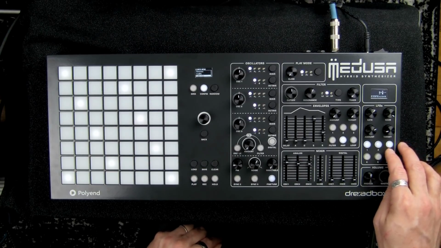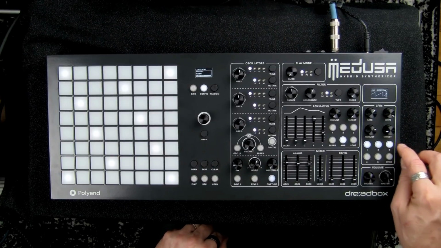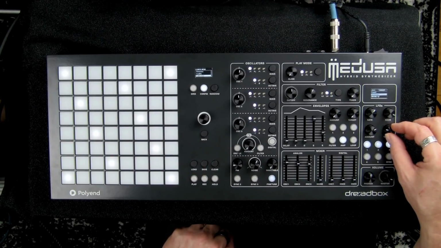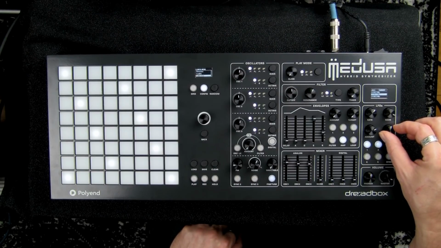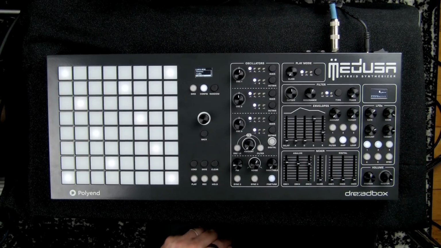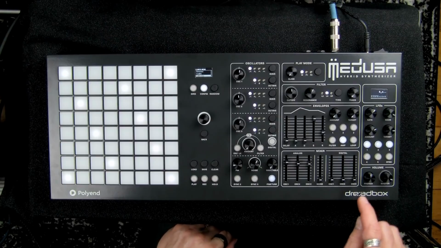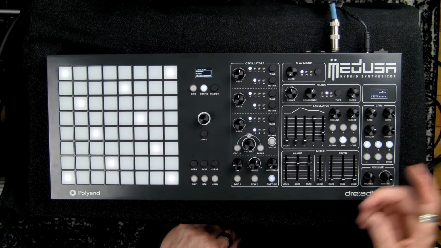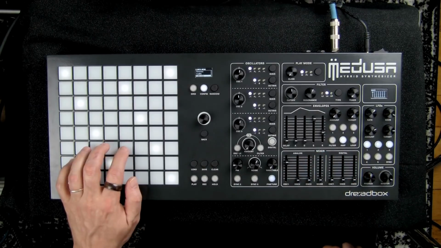I wonder, let's go to 3 and let's direct it to LFO. Okay, I have LFO 3 affecting LFO 1's wave. So that's going to be weird. Let's just listen to LFO 1.